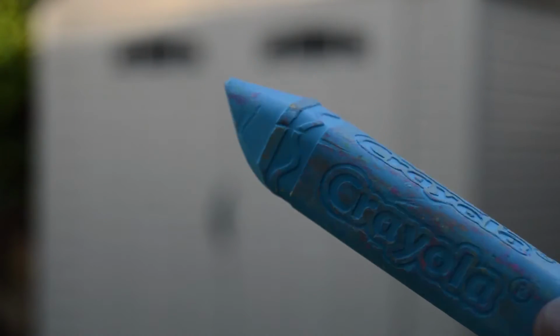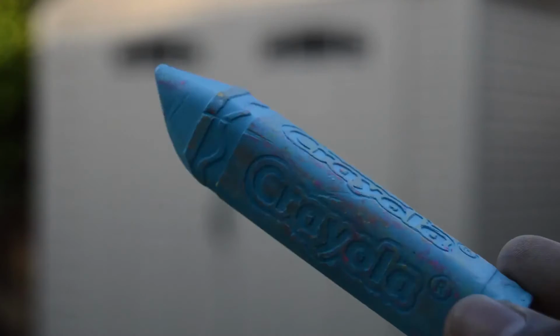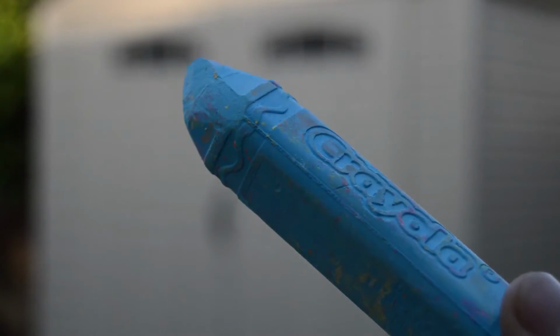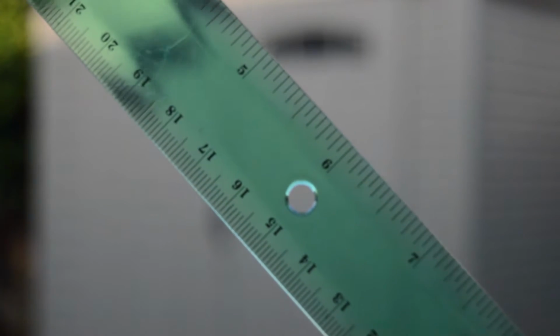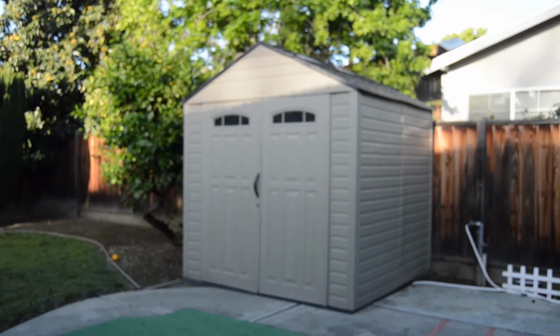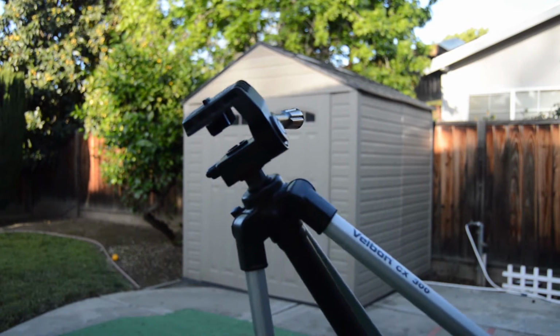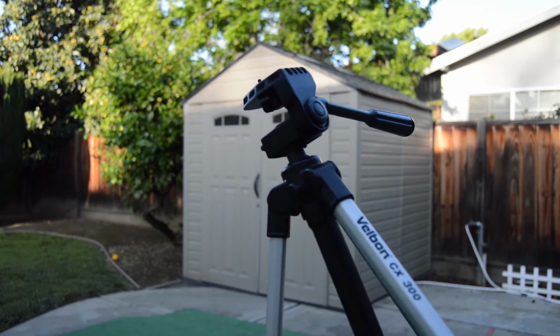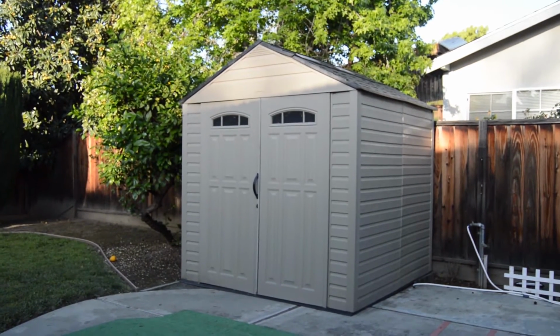In addition to a camera, you'll be needing a piece of chalk or something to mark out points, a ruler to measure the distance between those points, a tripod to hold the camera in place, and finally, something to capture.